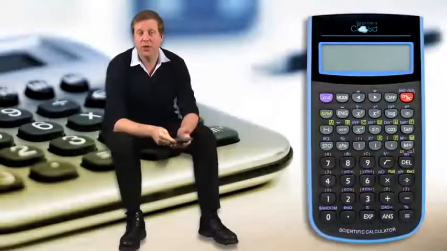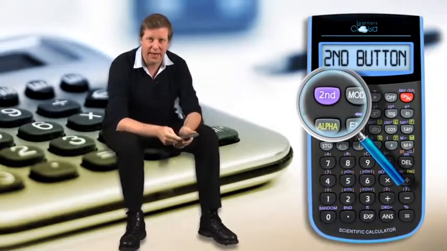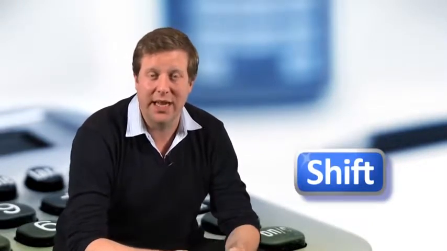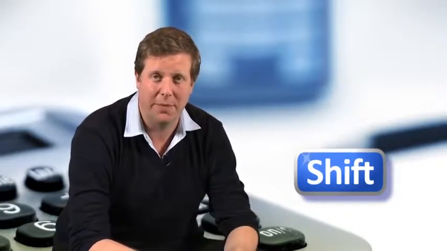The next button we're going to look at is the second button. Now, if we take a look again at the layout on this calculator, you see the second button is actually a purple button on our calculator. Now, sometimes on calculators, this is referred to as the shift button. And what it does is it allows you to access a whole new set of operations that are found above the standard keys on the keypad.